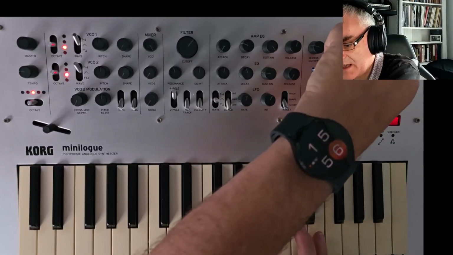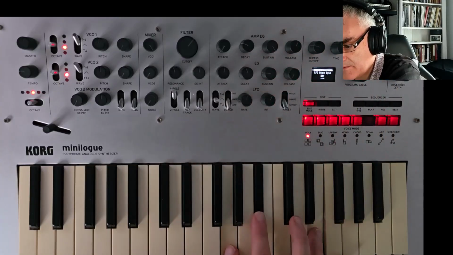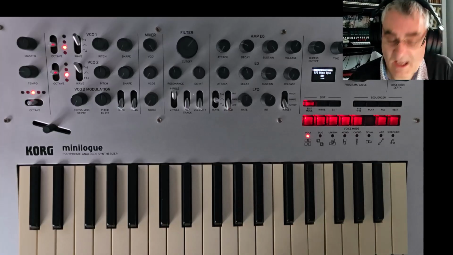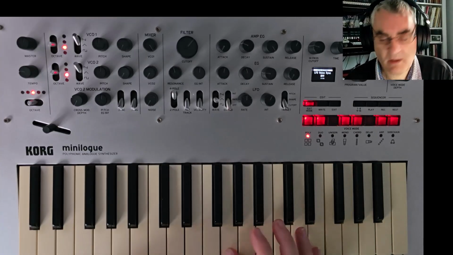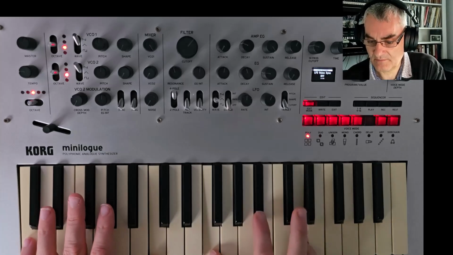So now they're in sync, now they're not. So that's just another handy thing. Again, different synths have this in different places. Cutoff's always great for that though.